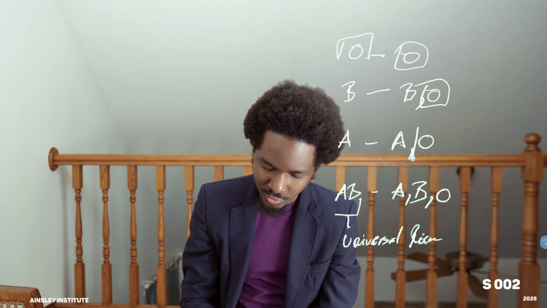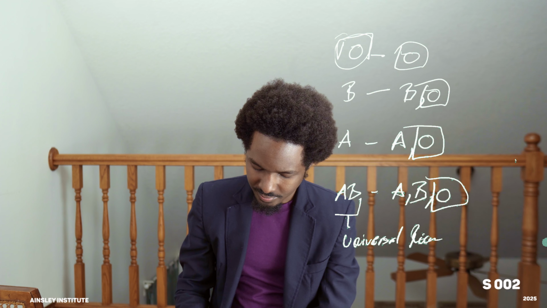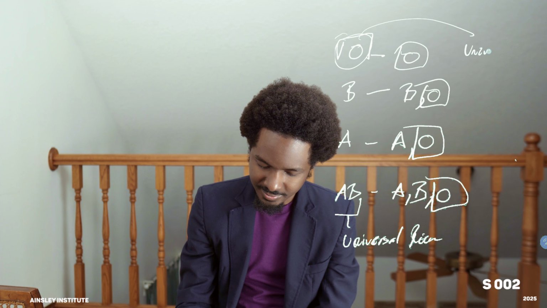So the AB person can receive blood from any of the blood groups. The O person, we realize that O is right here, O is right here, O is right here, O is right here. So this O person can be considered to be the universal donor.